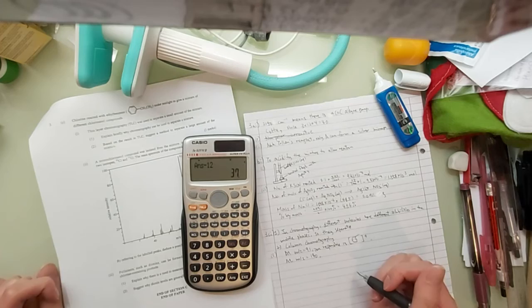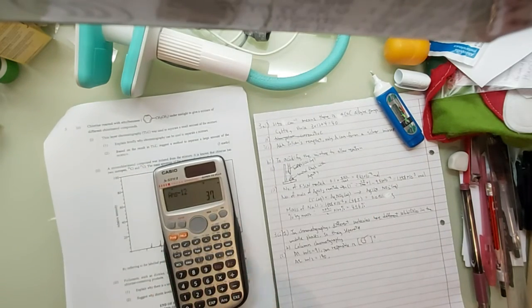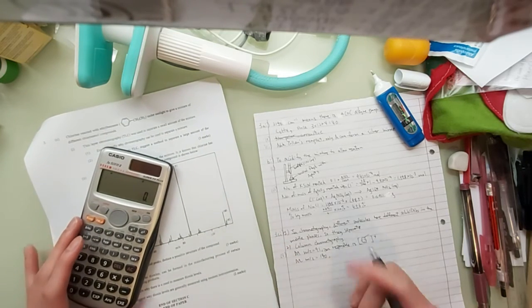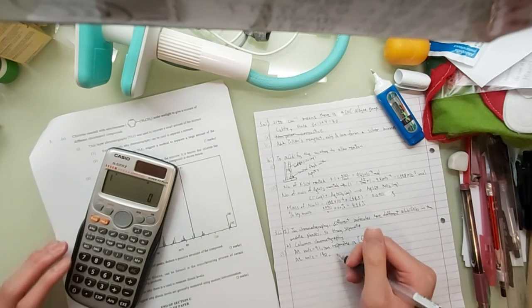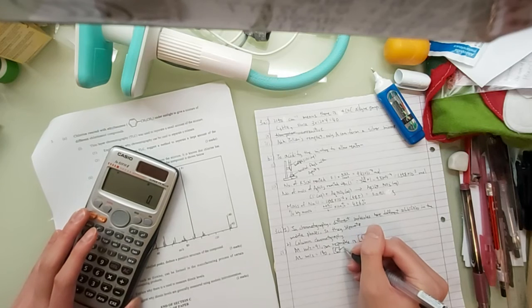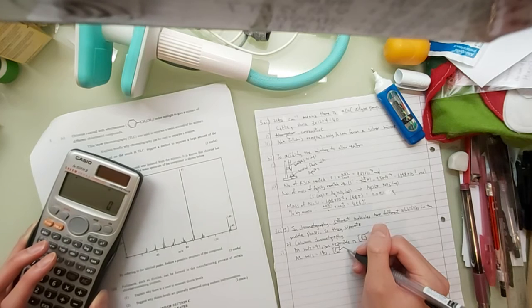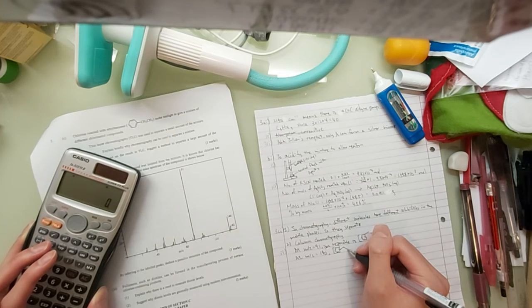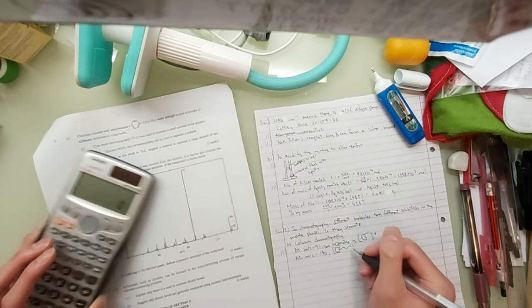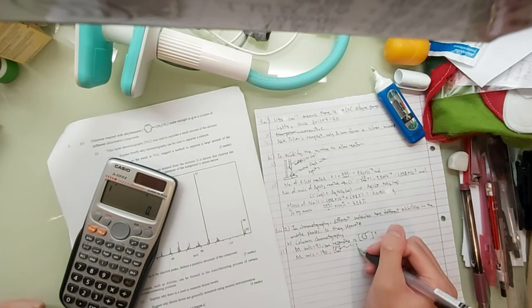So 1 more C, and then 2 more H, because 142 minus 140. Wait a second. I think I'm doing this right. Right?